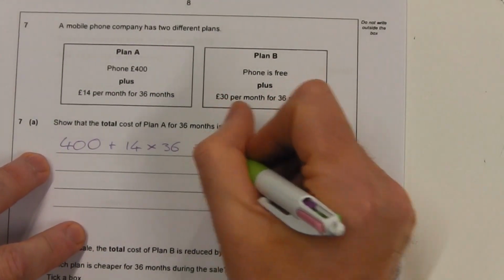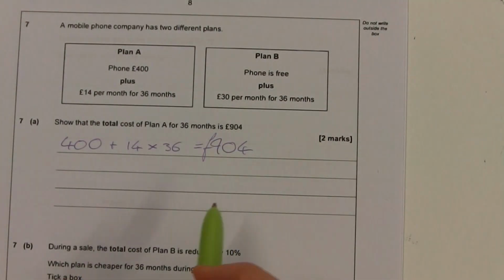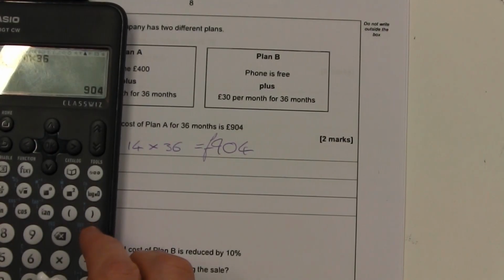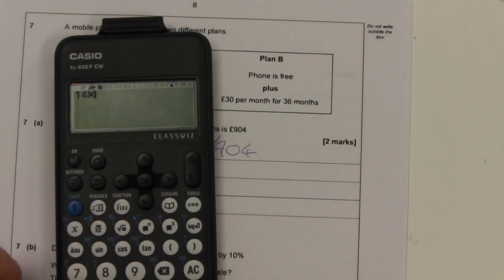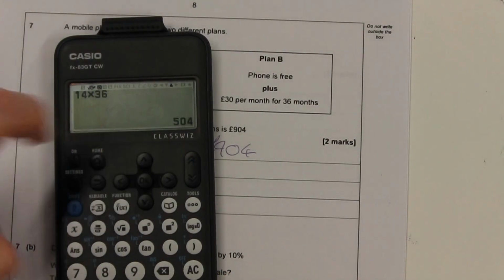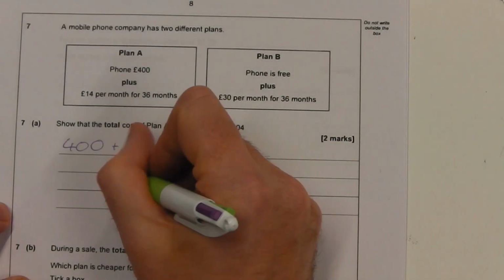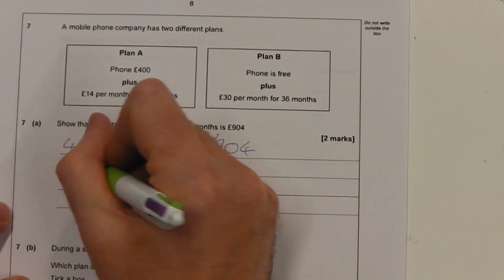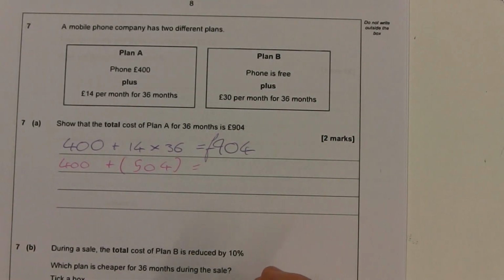okay? And that's £904. Matches, doesn't it? Now, just in case you do it slightly different, if we just did 14 times 36, that gives me 504, which of course we can add to our 400, okay? So I'll just put that in brackets there. And then we're going to end up with the same amount, okay? So different methods, same approach, okay?